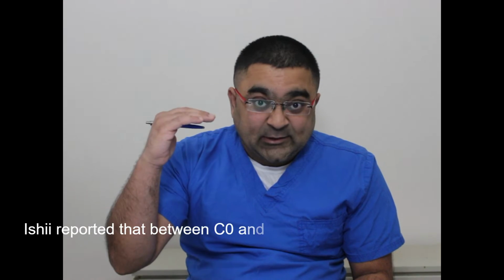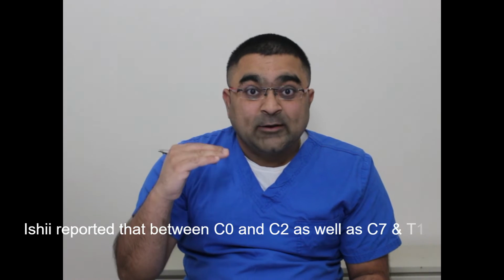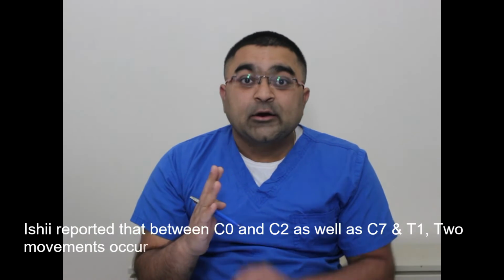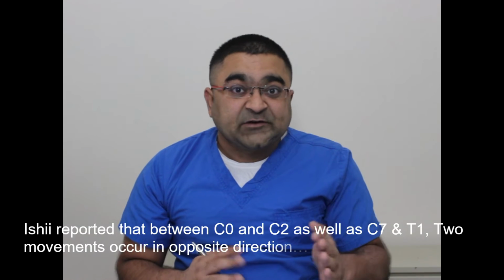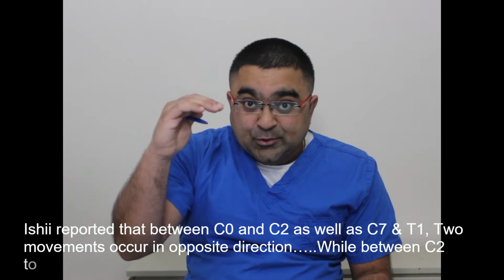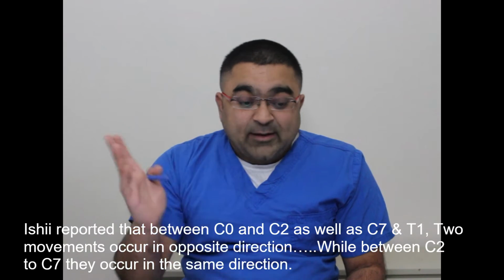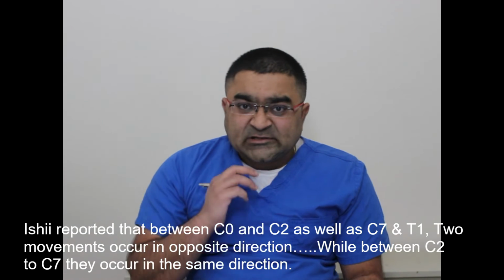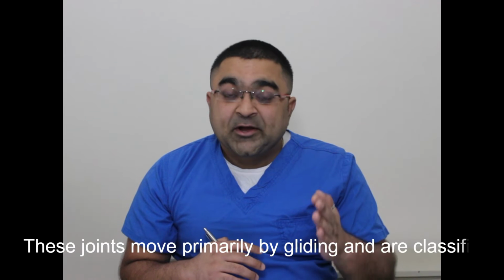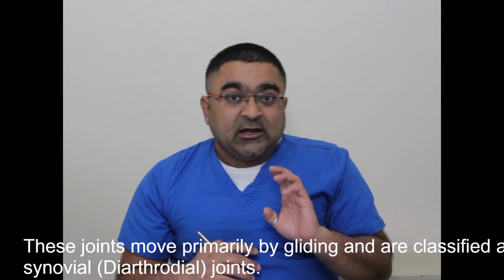Now, Hagen reported that between C0 and C2 and between C7 and T1, these coupled movements are in opposite direction. But in the rest of the cervical spine, from C2 to C7, the coupled movements always go together in the same direction. Now, these joints move primarily by gliding movements and are classified as a synovial joint or a diarthrodial joint.